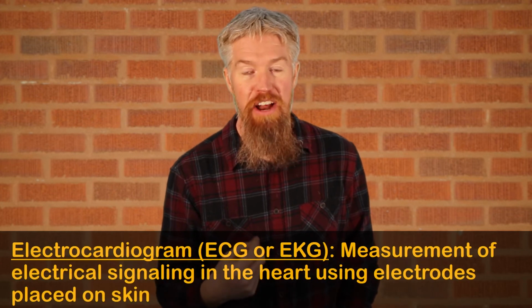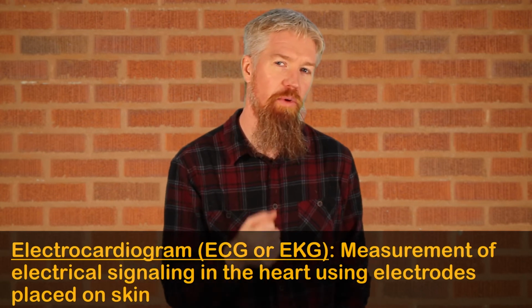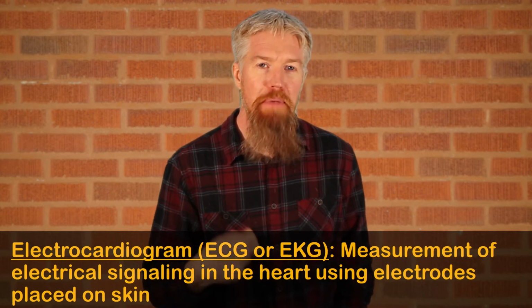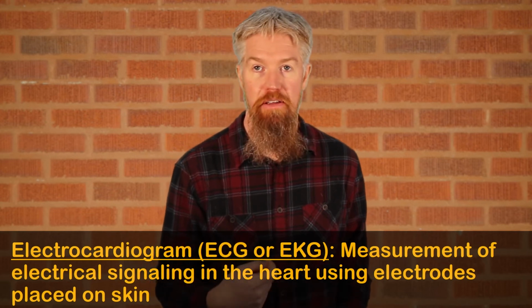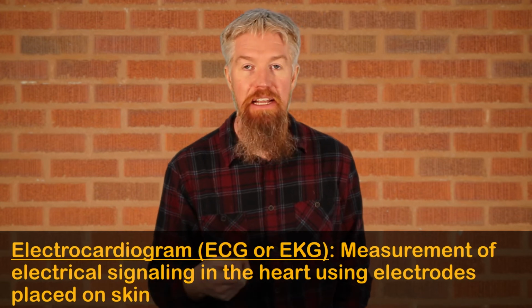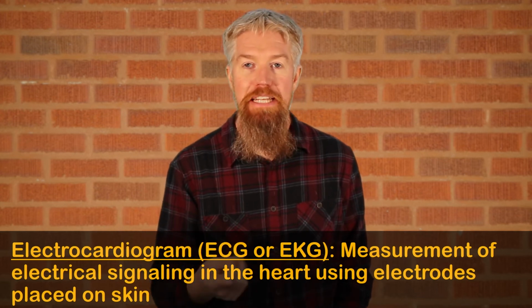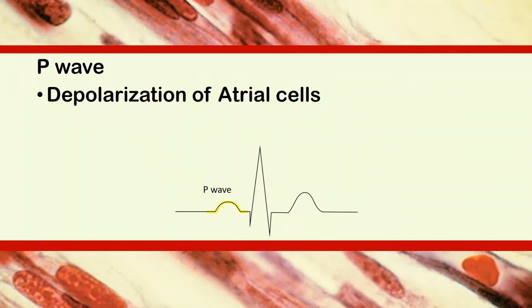In order to view this, often doctors will use what's referred to as an electrocardiogram. An electrocardiogram, either described as an ECG or an EKG, depending on where you are, is going to be the measurement of the electrical signals in the heart using electrodes placed on the skin. We can visualize these series of events by taking a look at a series of electrical waves being detected on the surface of the body.